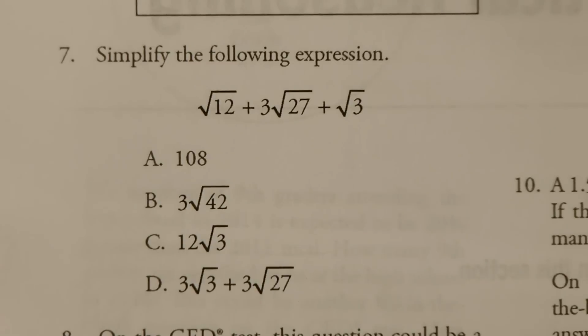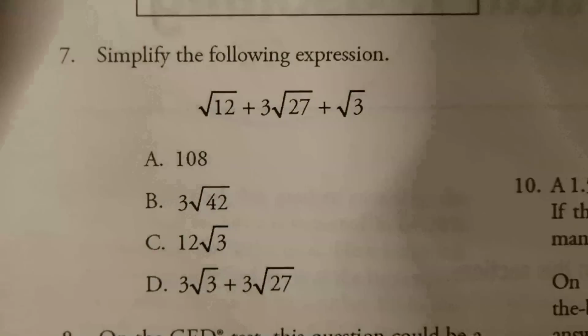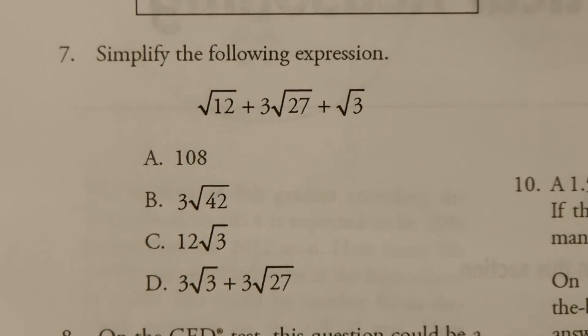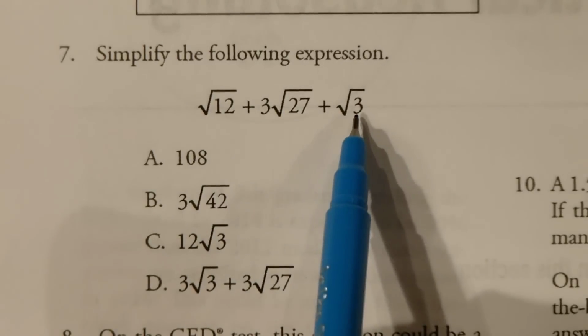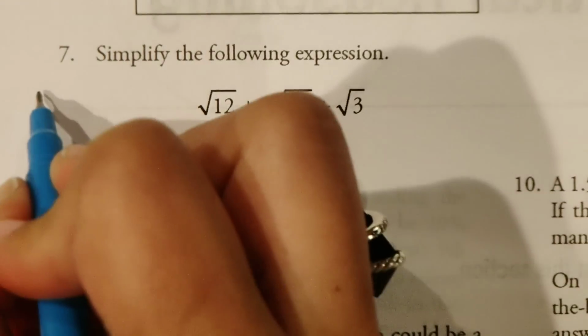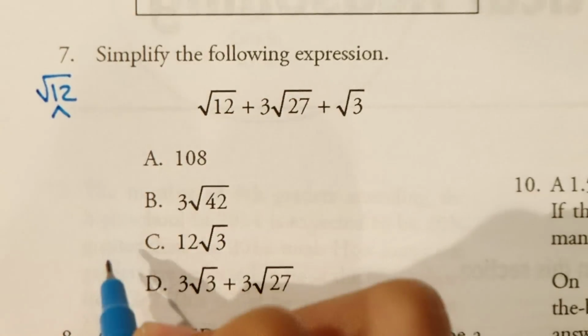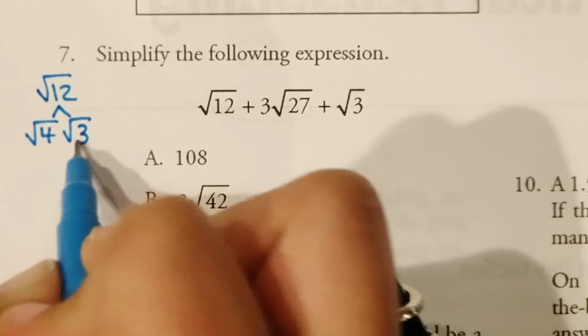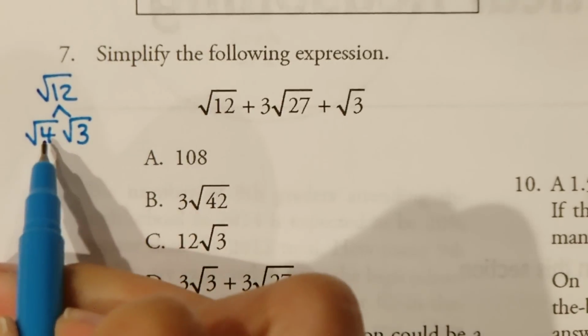Number 7. Simplify the following expression. So we have the square root of 12 plus 3 square root 27 plus square root of 3. So what we want to do here is simplify these radicals, see if we can get a common number under the radical each time. And it looks like we probably will be able to. So let's take the square root of 12 first and simplify that. That is going to simplify to the square root of 4 times the square root of 3. And you always want to pull out a perfect square first.